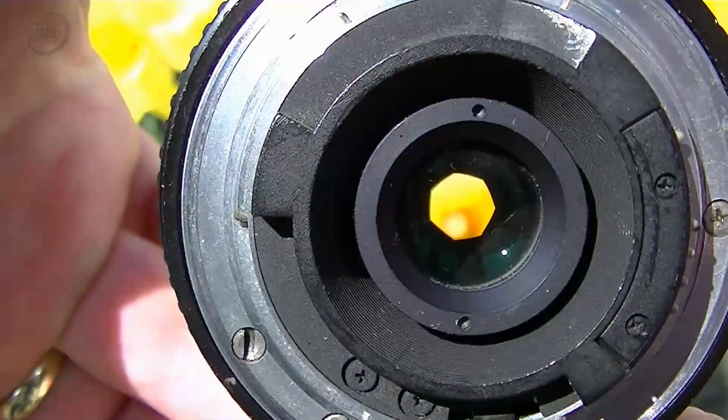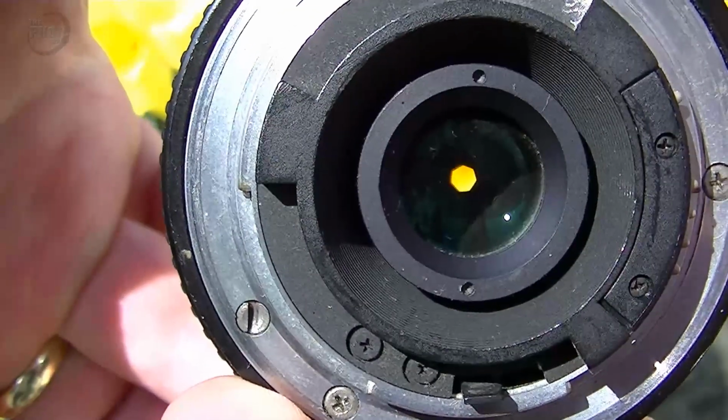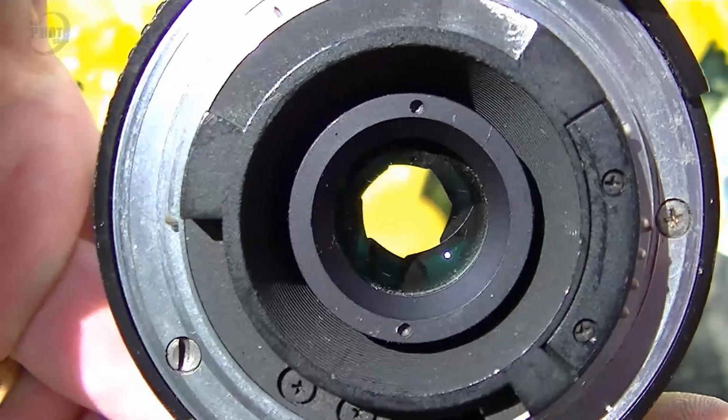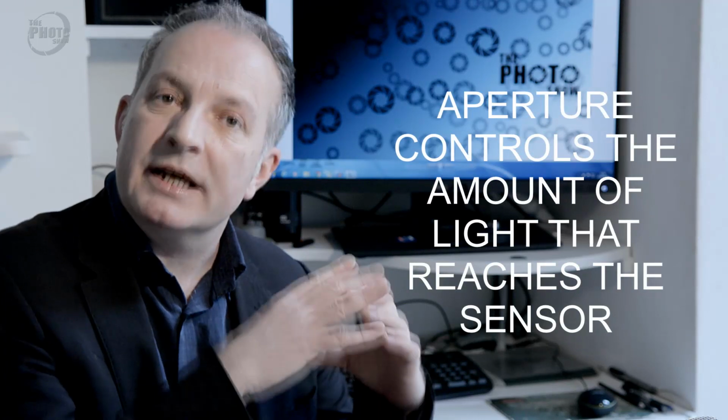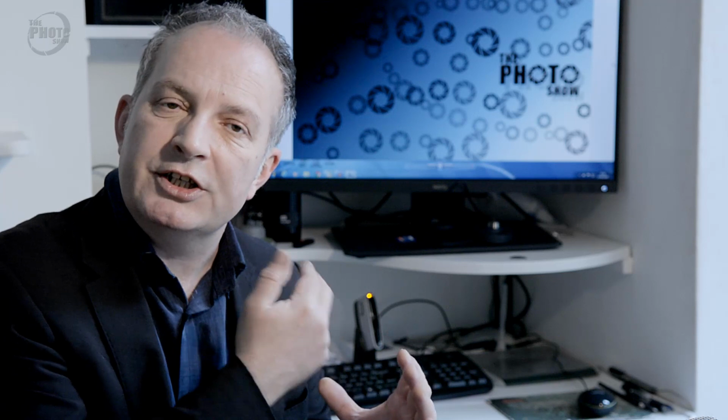Episode 3, we were looking at aperture, and we were explaining how the aperture in the lens opens and closes to allow varying amounts of light to pass through. So the aperture was used to control the amount of light. By opening and closing your aperture, you're able to adjust the amount of light that reaches the sensor.